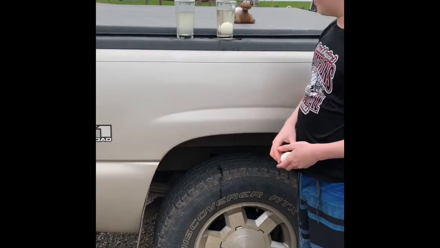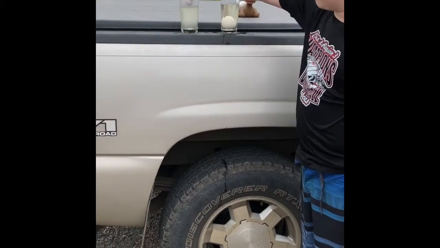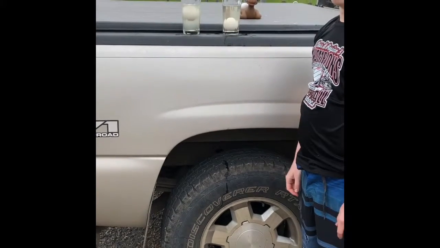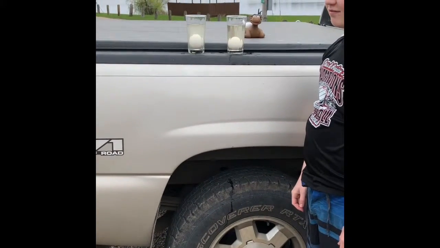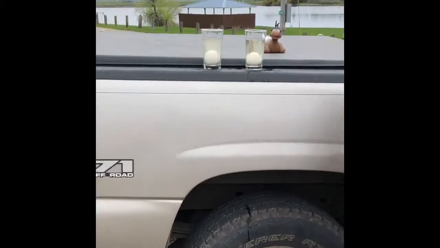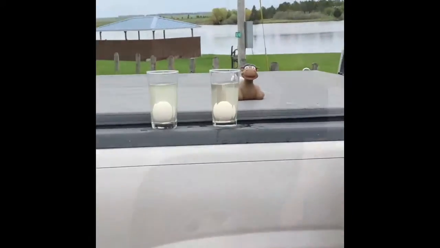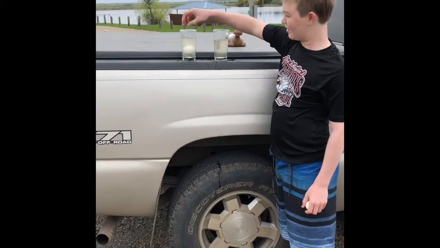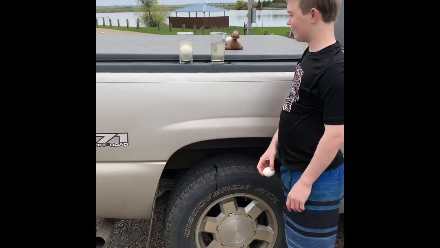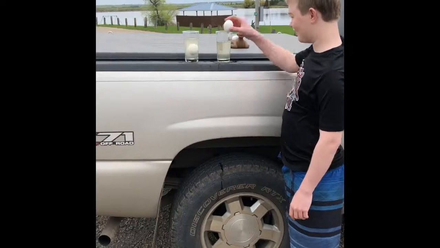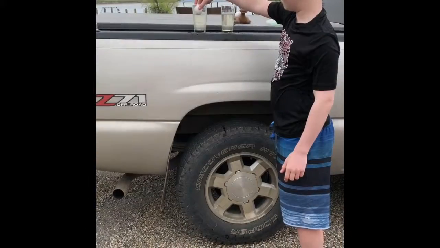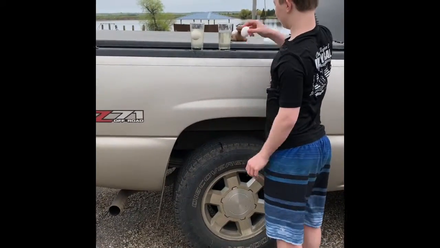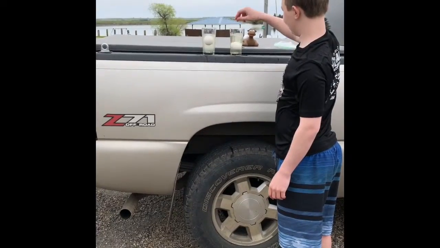This is a test on how an egg is affected by putting salt inside a cup of water. In the left cup, we added salt, so then it sinks. This is a test on how eggs are affected by adding sugar to water. Salt. This test shows that adding salt to water makes an egg either float or sink.